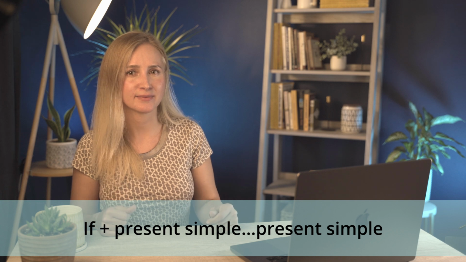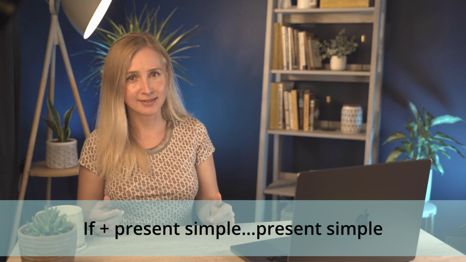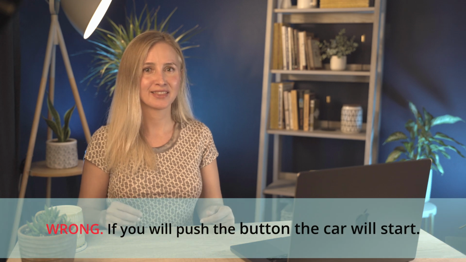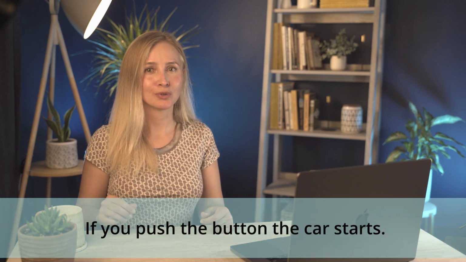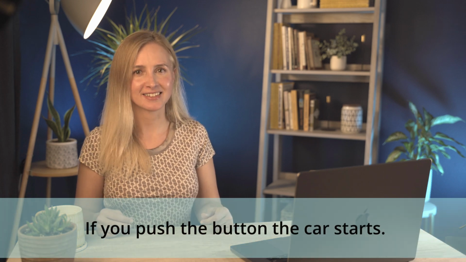There are a couple of things to take note of in the above sentences in which the zero conditional is used. First, when using the zero conditional, the correct tense to use in both clauses is the simple present tense. A common mistake is to use the simple future tense. If you will push the button, the car will start. No, this is wrong. The right way is, if you push the button, the car starts.